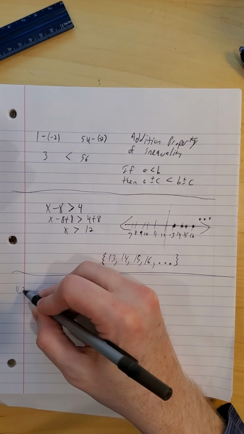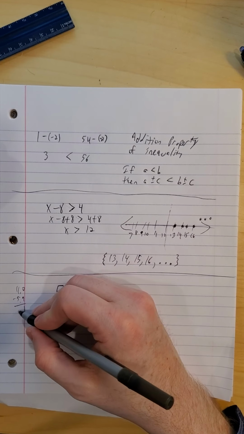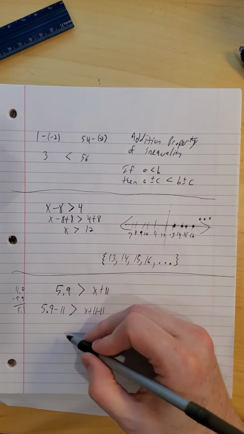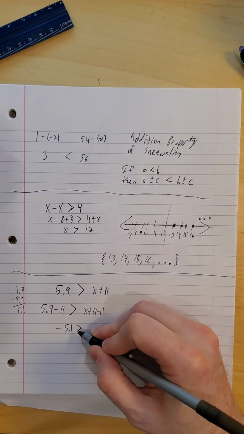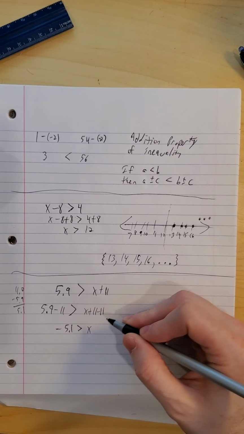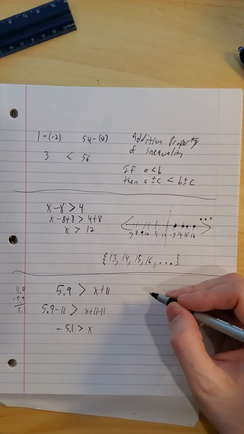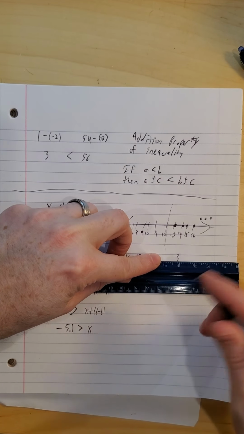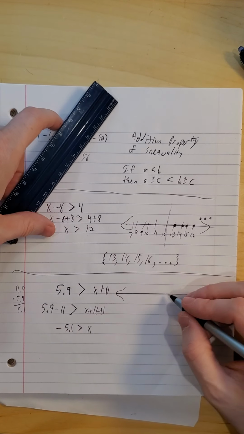So off to the side here, 11.0 minus 5 9/10. So there's 1/10. 10 minus 5 is 5, so 5 1/10. And the bigger was the negative, so negative 5 1/10 is strictly greater than x. So again, I like to kind of sketch it out. I usually will draw the number line first and then do the set notation after that.